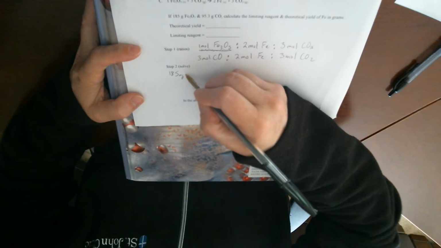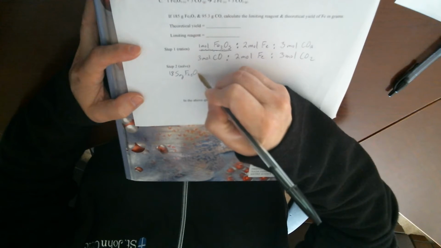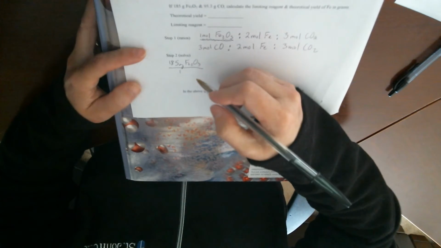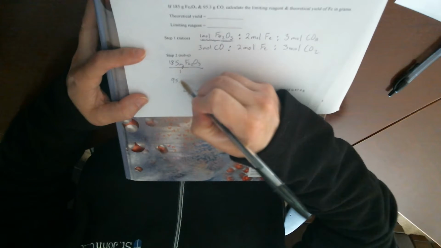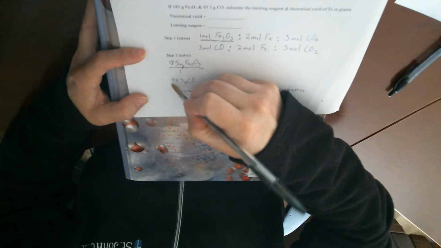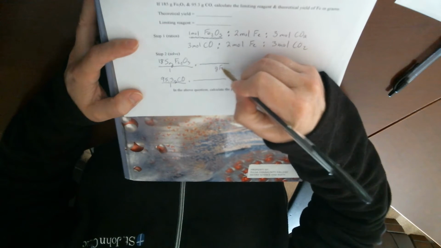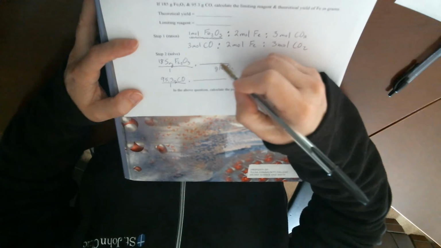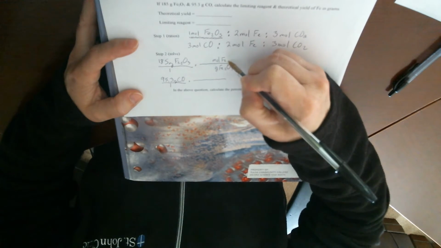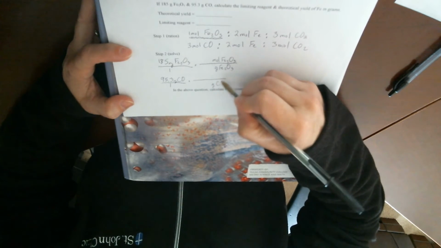Down here, we're given 185 grams of our iron oxide and 95.3 grams of CO. So we want to get rid of grams of iron oxide, and we want moles of iron oxide. By the way, that would be iron 3 oxide if you did the correct nomenclature. And then down here we want to get rid of grams of carbon monoxide, and we want moles of carbon monoxide.